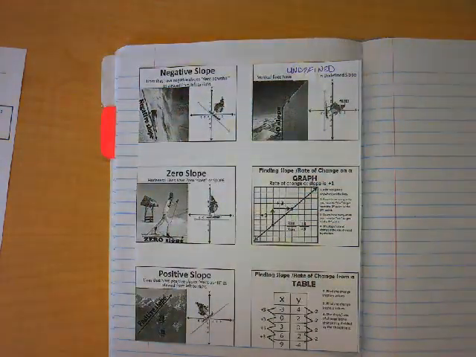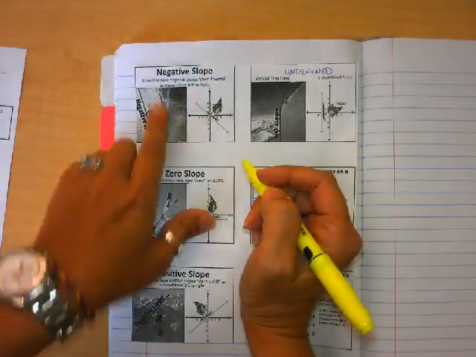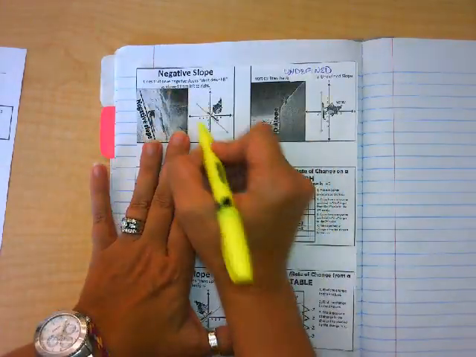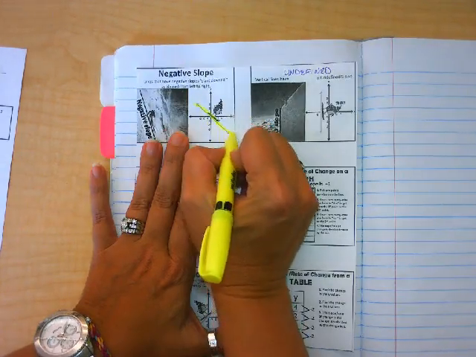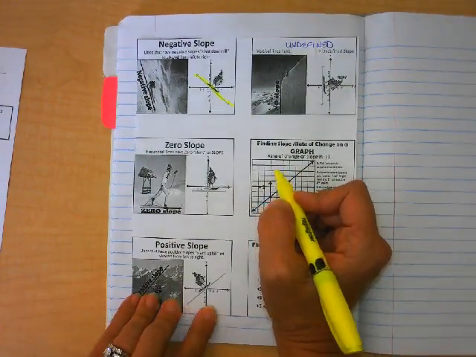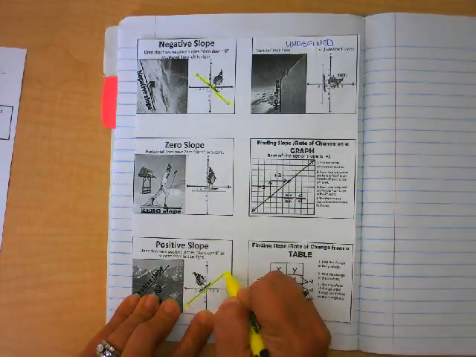So we're going to talk real quick about what these different slopes are. So negative slope is exactly what it sounds like. Lines that have negative slopes go downhill as viewed from left to right. So if you are reading a graph and it is going down when you read left to right, it is negative slope. Positive slope is as you're reading left to right, it is going up.